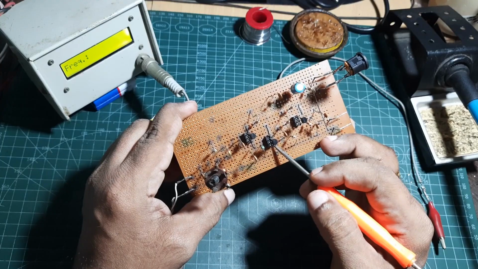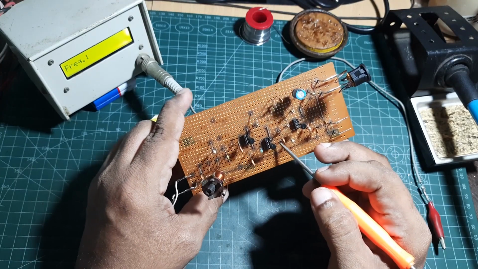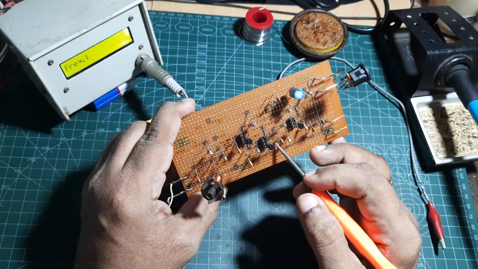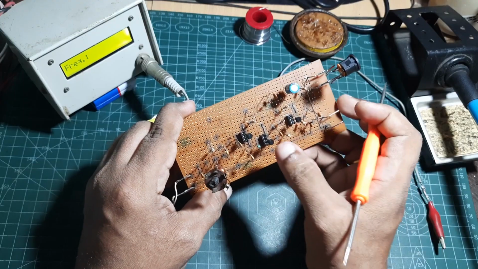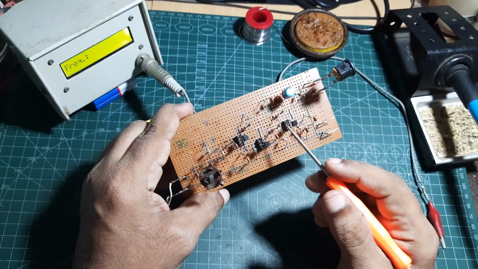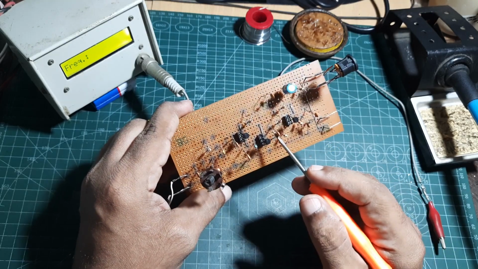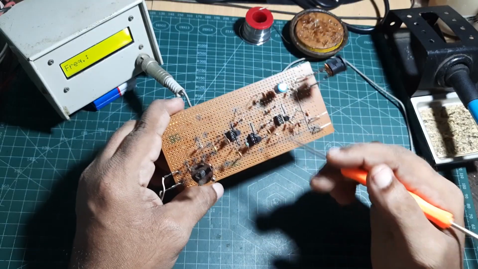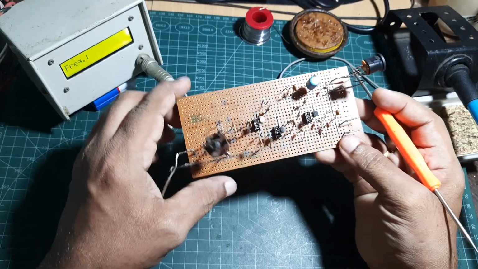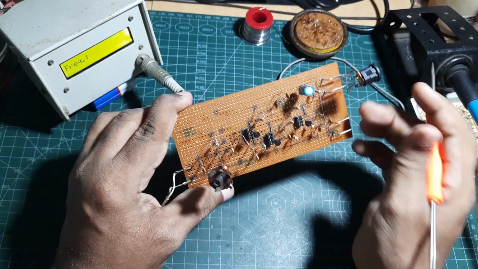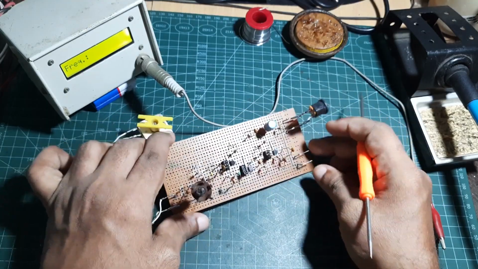It's a common collector transistor, so it's an emitter follower type of buffer stage. So from the emitter we couple using a small pF value capacitor to the base of the third transistor. So these are the basic configuration: oscillator, buffer, and the RF amplifier stages.